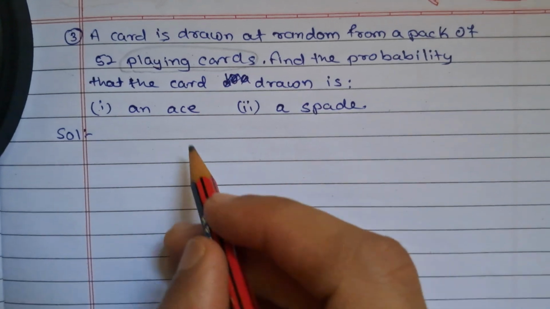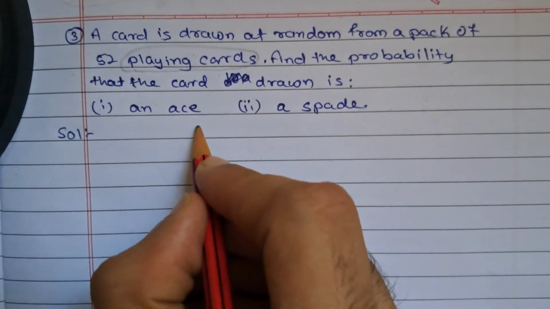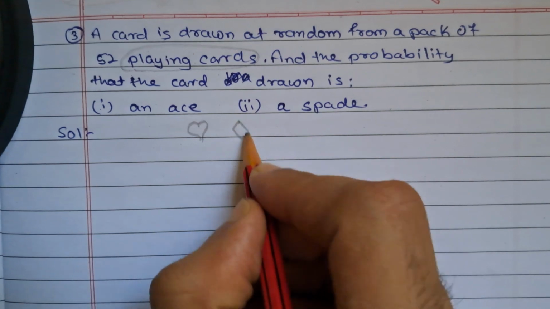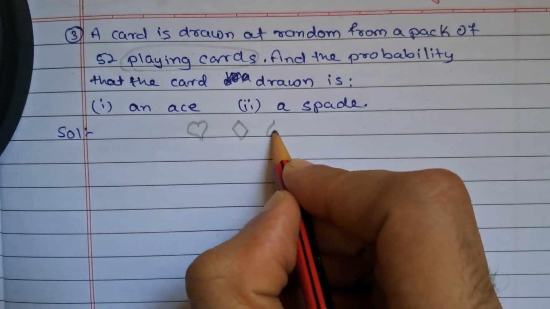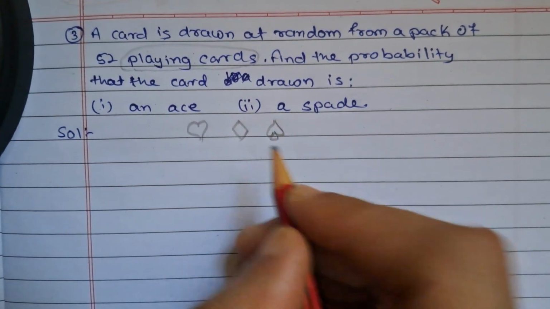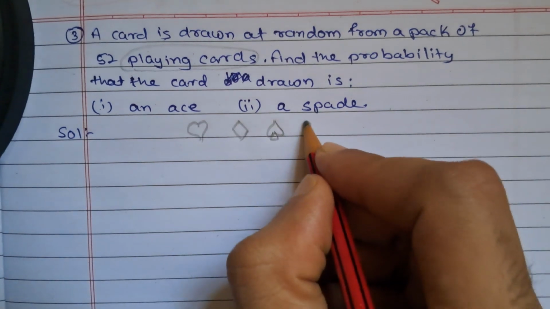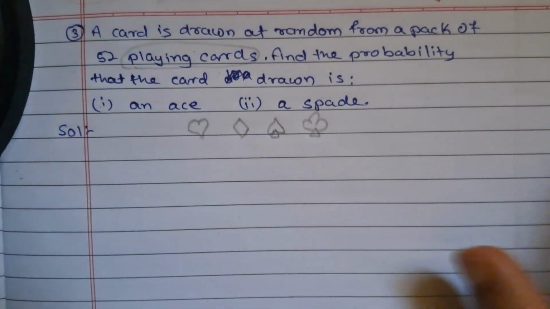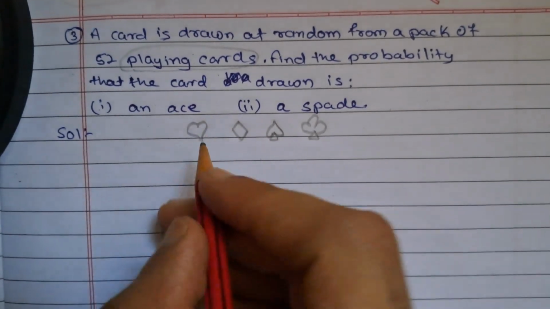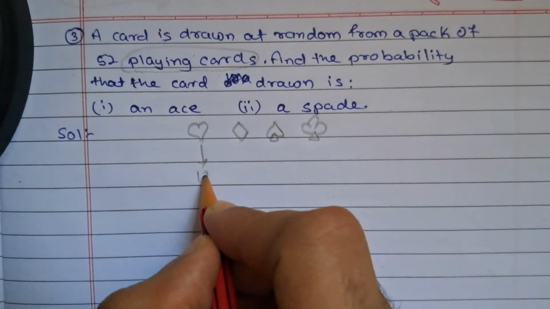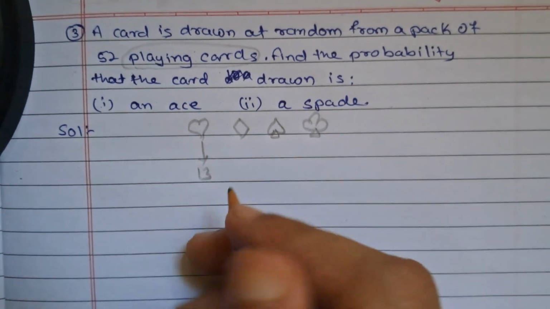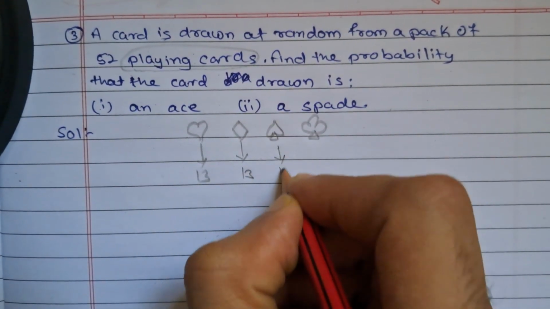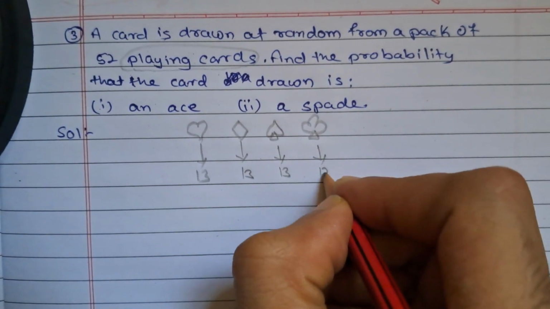A pack of playing cards contains 4 varieties of cards in it. One is a card of hearts, one set is for diamond, another set is for spades, something like this, and the other set is for club, which looks something like this. You might have all seen such cards, right? So now remember, in hearts we have a set of 13 cards, and in the same way diamond contains 13 cards, spade contains 13 cards, and club also contains 13 cards.